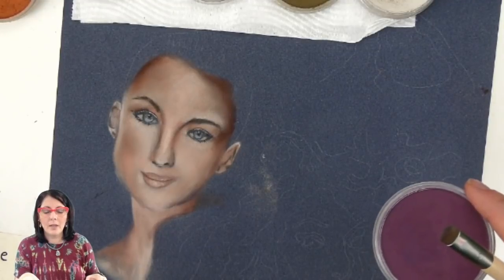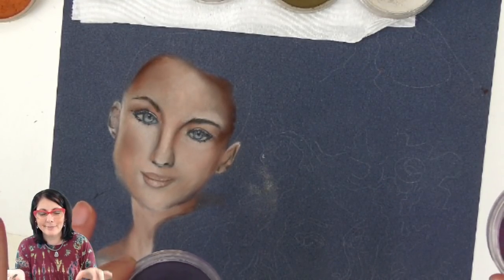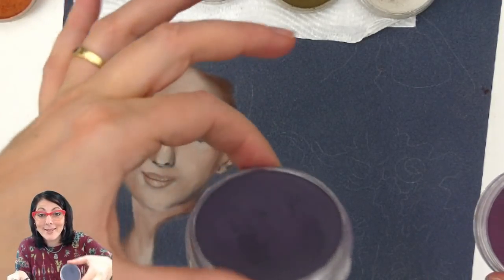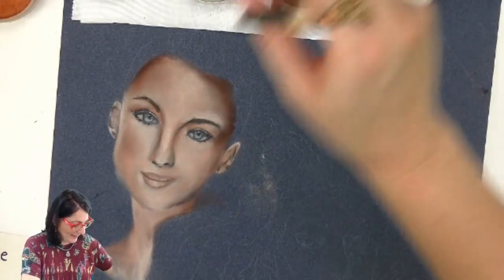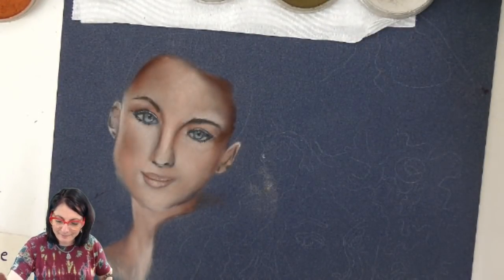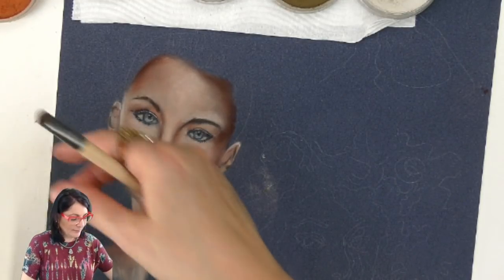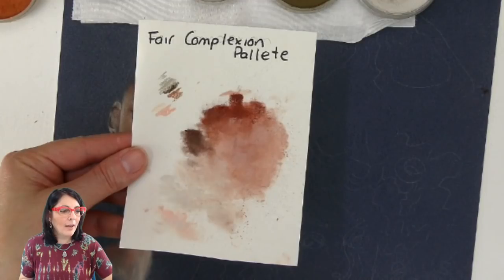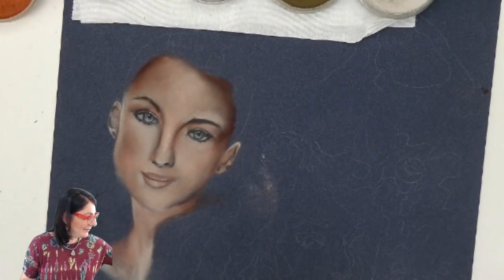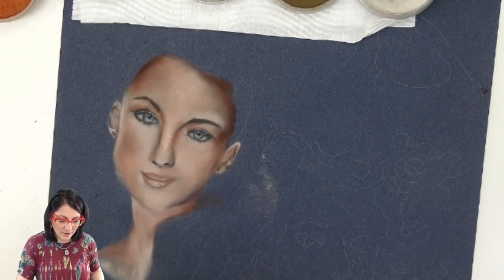Oh, here we go. We can have this conversation again. Violet or magenta? This one says violet, okay, and this one is magenta. So there we go. Dark orange. All right. So I'll pull out, I'll put that aside, and we can have the dark complexion.